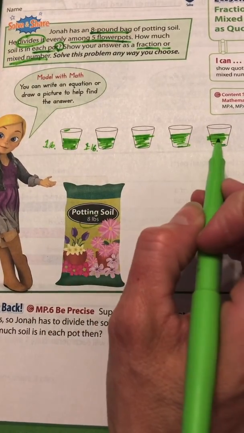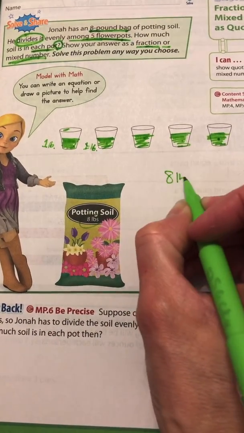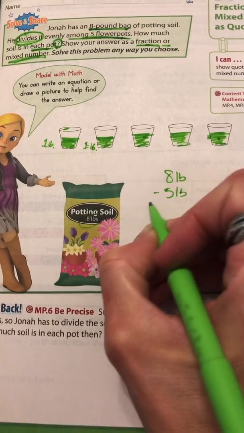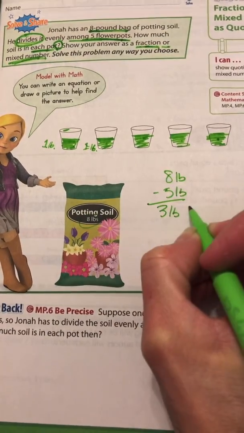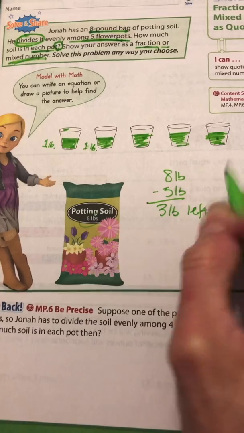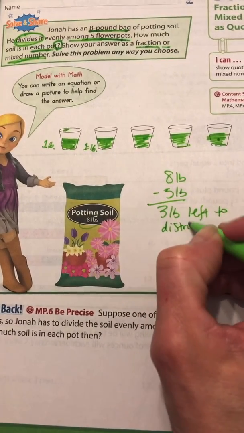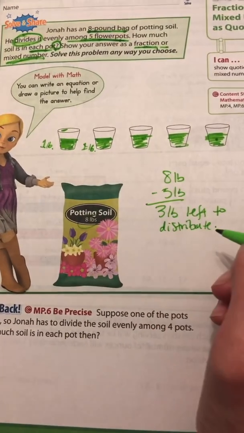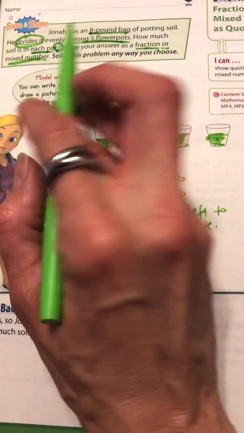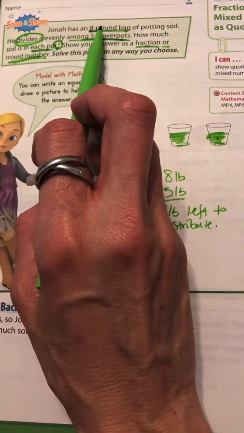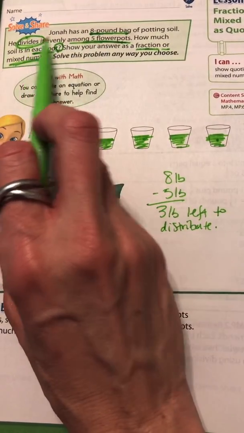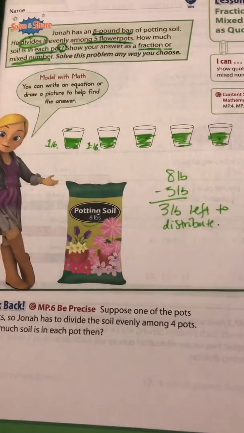1, 2, 3, 4, 5. Okay. So 8 pounds minus the 5 pounds, we still have 3 pounds that need to go in those pots, left to be distributed. Okay. So what can we do? Let's go back to the problem. 8 pounds divided by 5 flower pots.